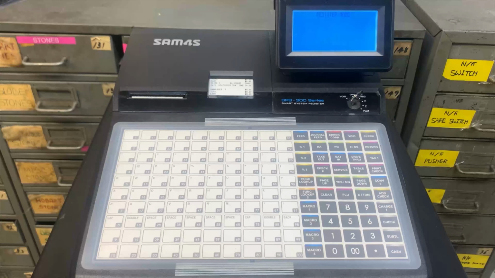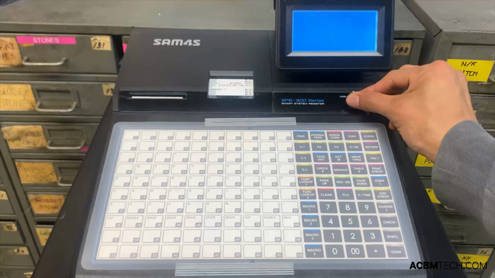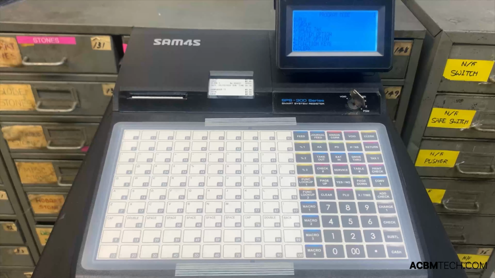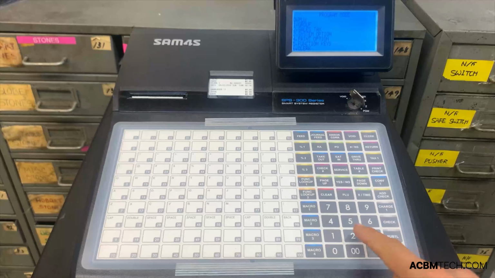On your SAM4s SPS-340 cash register, I'm going to show you how to assign a tax department. You're going to go ahead and take your P key and place it on the PGM position. On your programming mode screen, you're going to go to option 2, which is sales tax, so press 2.